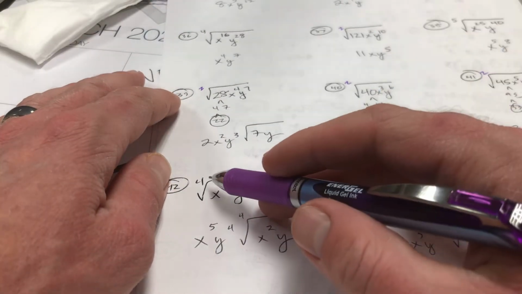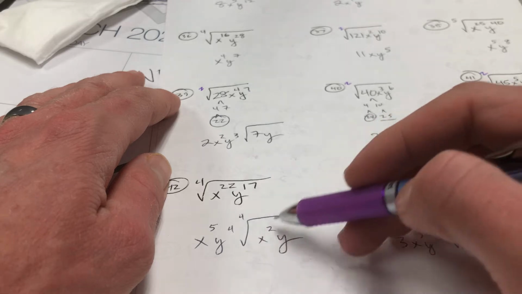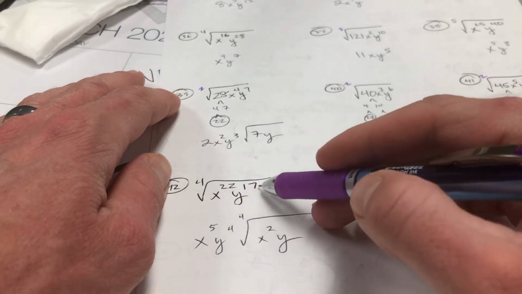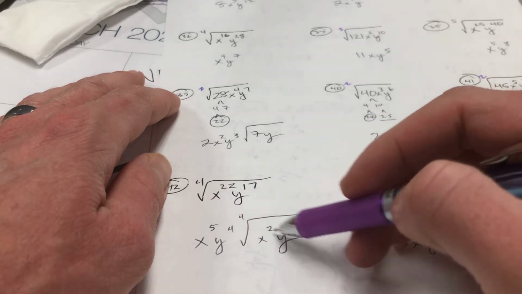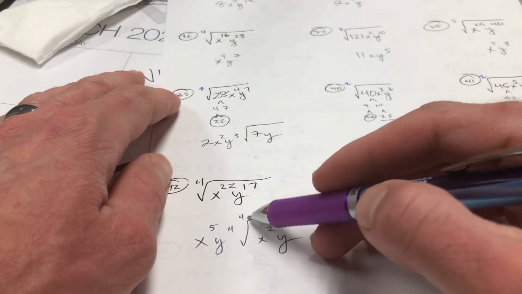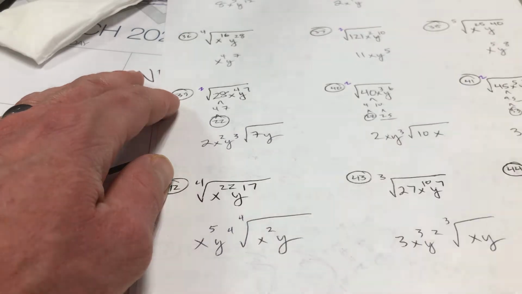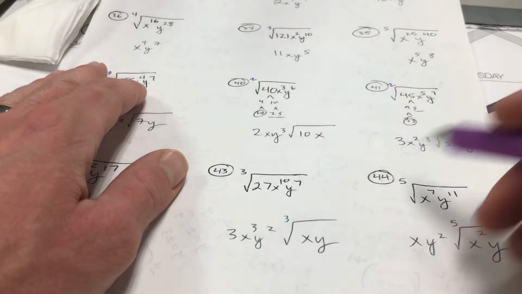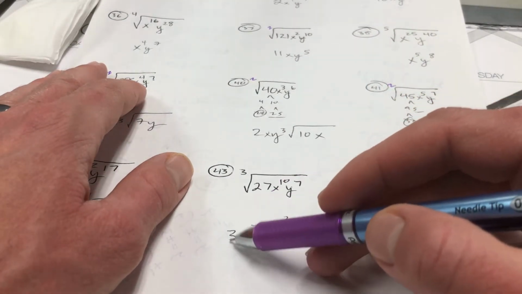42, 4 goes into 22 5 times, 2 left over. 4 goes into 17 4 times with 1 left over. It's very important that this leftover here, this root is the 4th root, not the square root, but the 4th root. And the last 2 here, the cubed root of 27 is exactly 3.